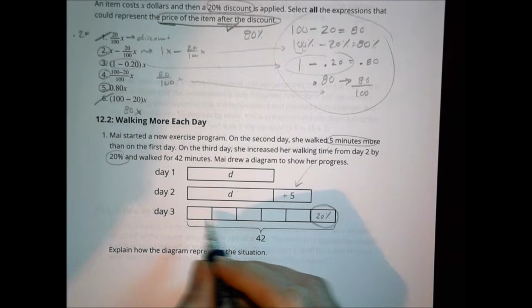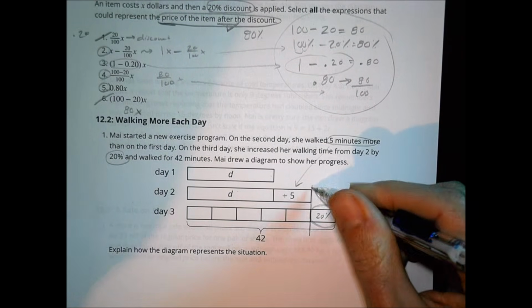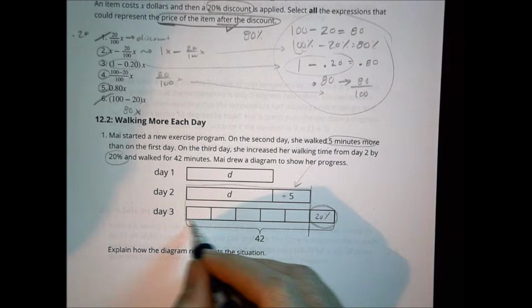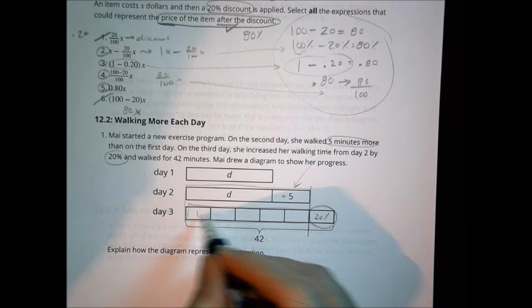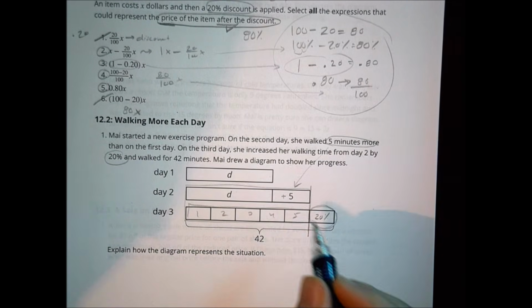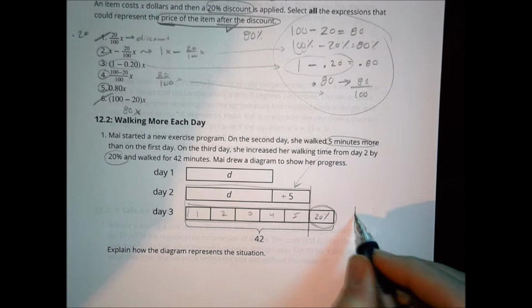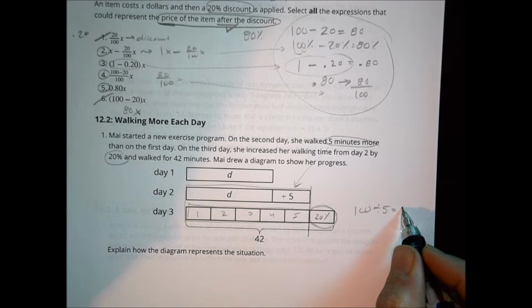Well, what you might want to look at here is that if I considered this to be 100% of day 2, these squares, I have 1, 2, 3, 4, 5 squares right there. Now 5 squares, if I did 100 divided by 5, that's going to get you 20.